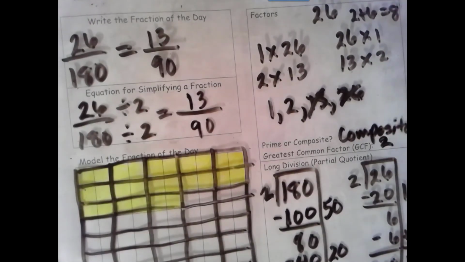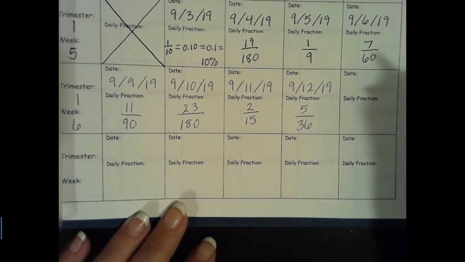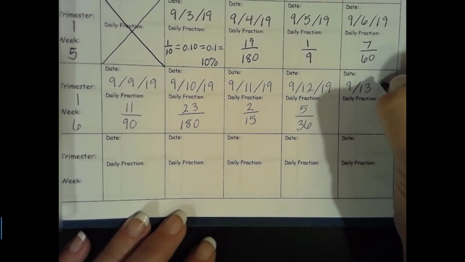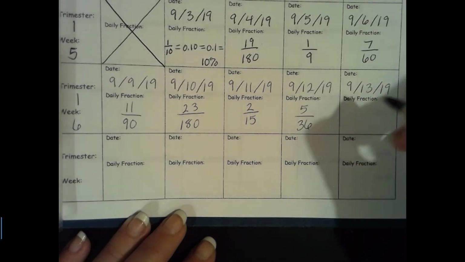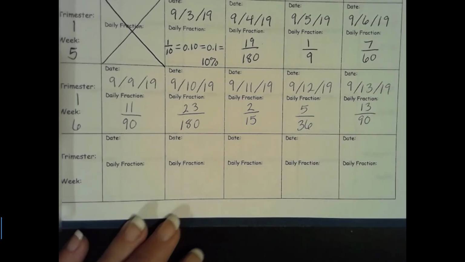All right, now it's time to fill in our data collection page. Okay, trimester 1, week 6. Today is 9, 13, 19. And our fraction for today is 13 90ths.